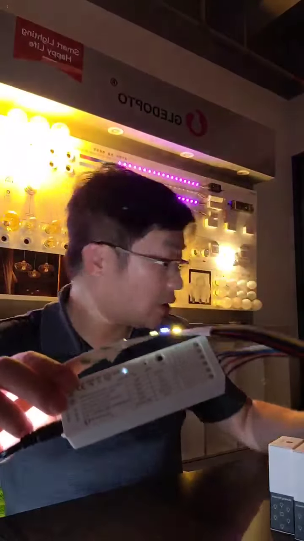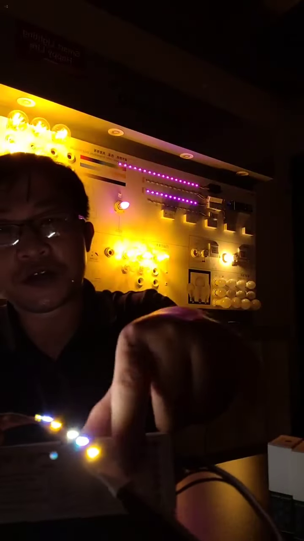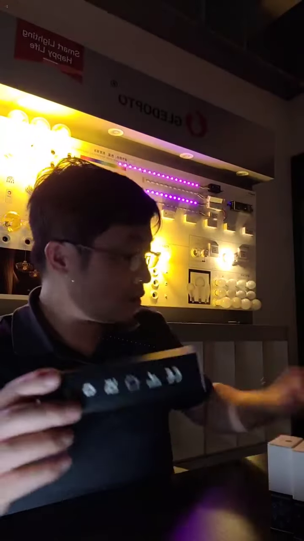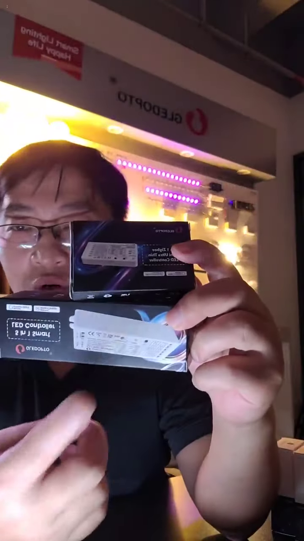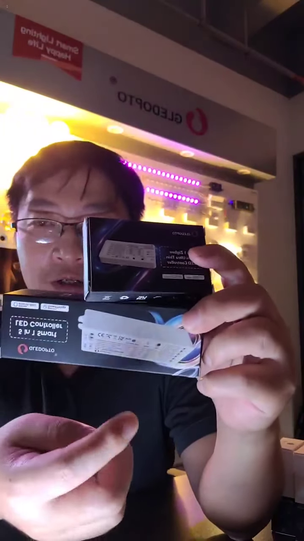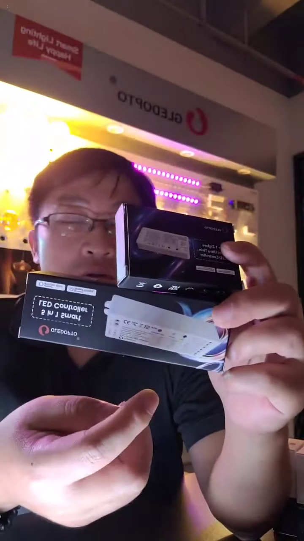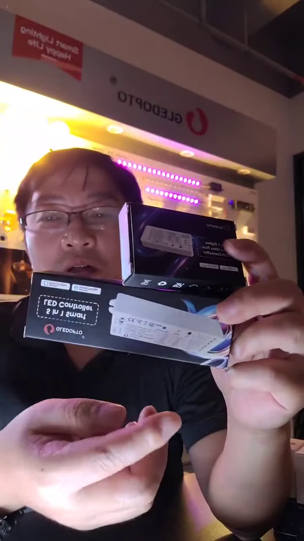And this is the bigger size, 5-in-1 edge controller. We have two designs. The bigger one is for higher power edge strip lights. For example, some customers want to connect 2 pieces of strips, like 10 meters.